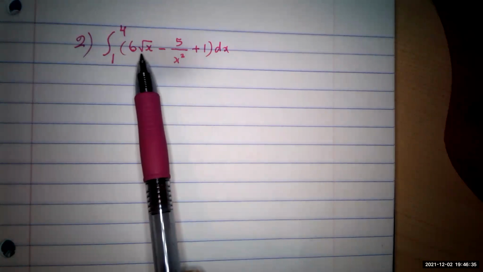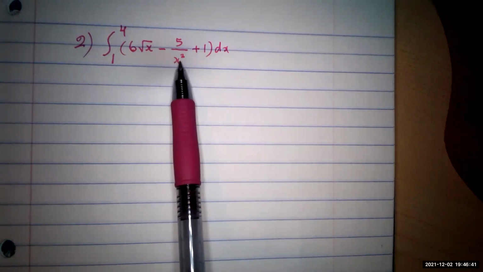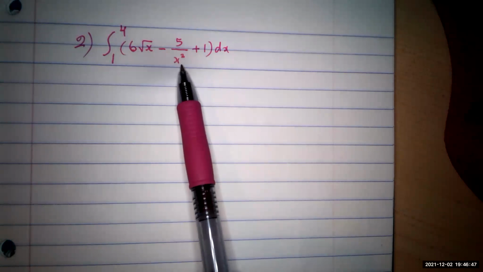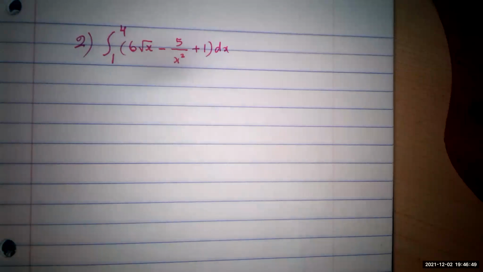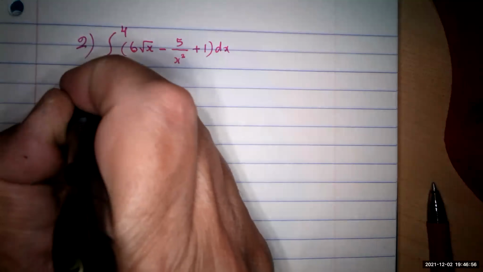To integrate it, there is a radical here. You know that we change the radical, so we change this into x to the 1/2. There is a fraction here with a power, so you move it up. Remember, if this x squared was x, you're not going to move it up; we use the natural log. So we have to rewrite it and then do the job. So, solution.